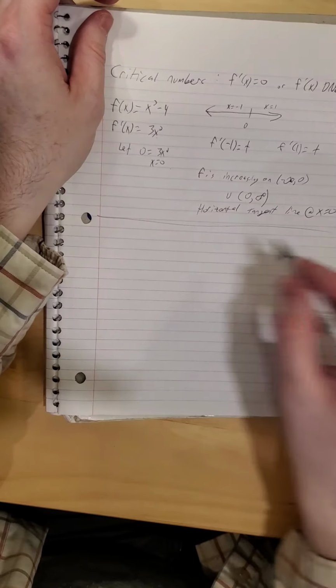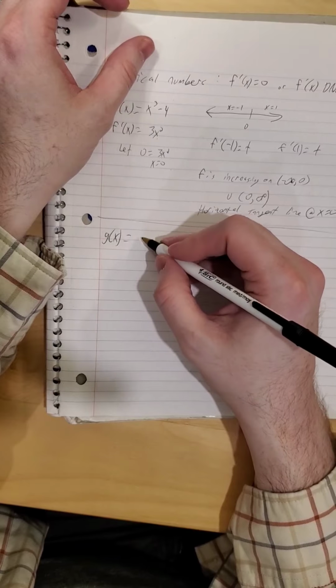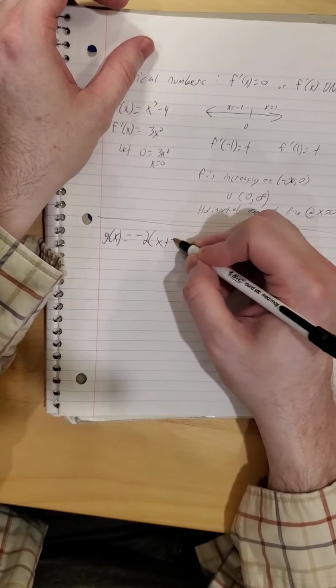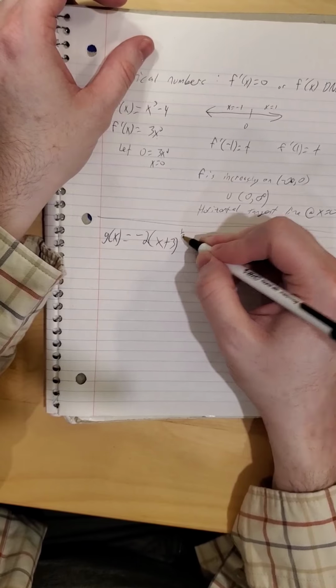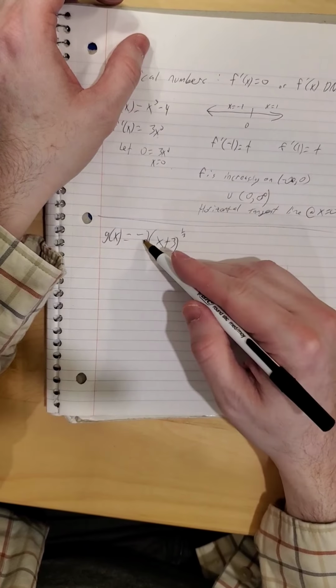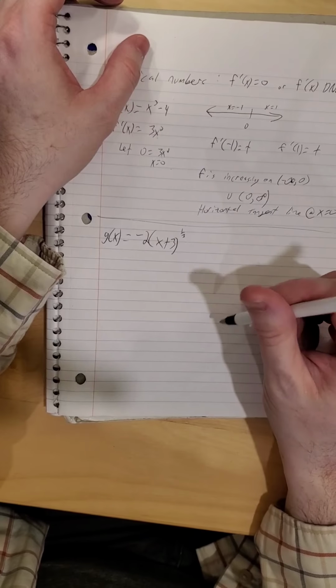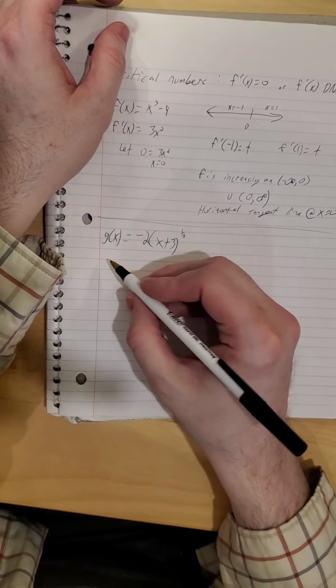All right. So our next one, we'll switch up, we'll call it g of x. We'll do -2 times x plus 3 quantity raised to the 1/3. So a cube root function. A is less than 0, so it is a flipped cube root function.